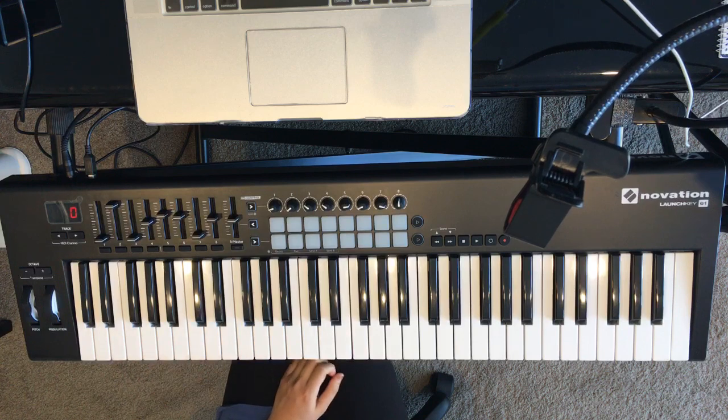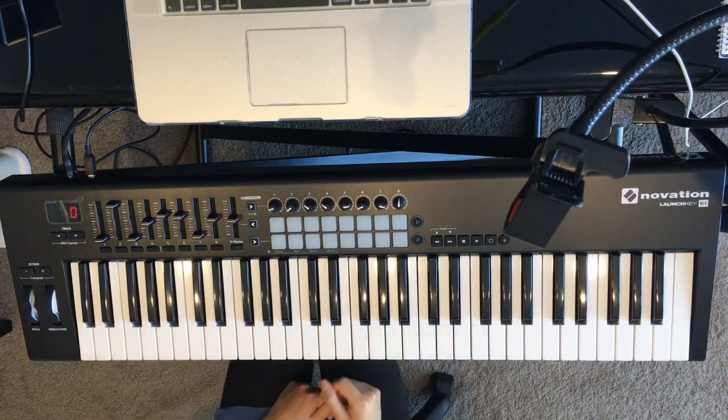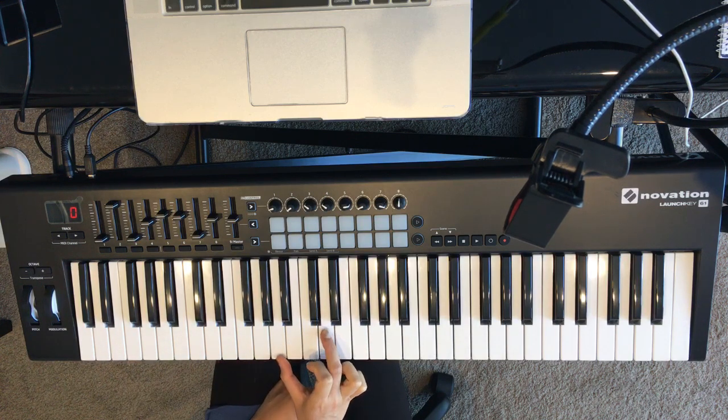That's just way too much going on. It's really thick and it's very cumbersome. So to do that, I literally just hold my right hand on the 5 and the 1, and my left hand just plays the bass notes.